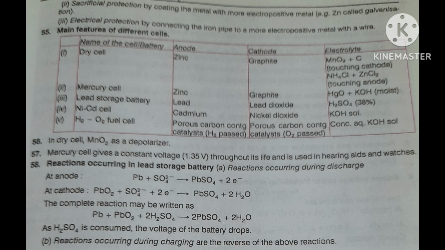Now the next cell is the mercury cell. Here again zinc is used as anode, and again graphite is used as cathode, same as the dry cell. But here the electrolytes are different. The electrolyte is HgO, mercuric oxide, plus moist KOH. A mixture of the two, HgO plus KOH, is used as electrolyte.